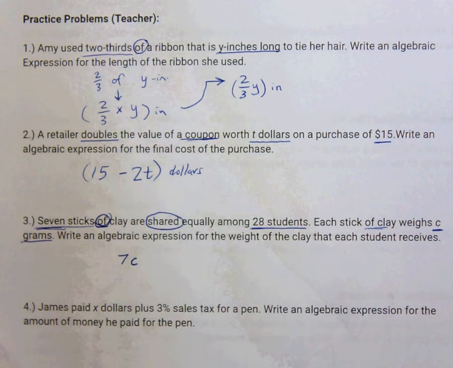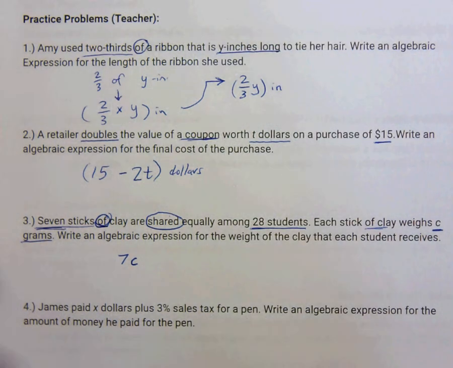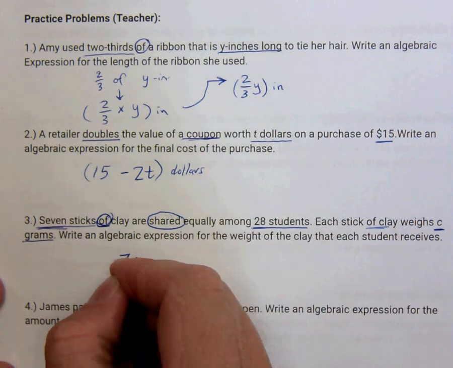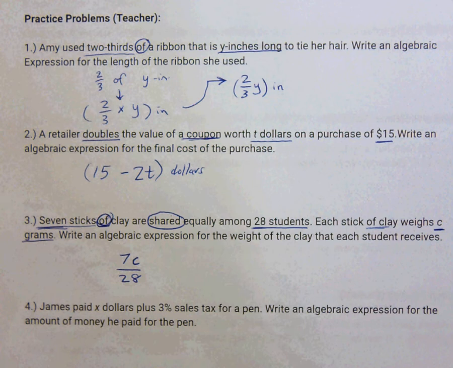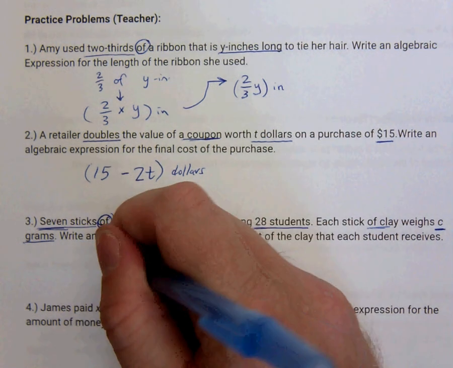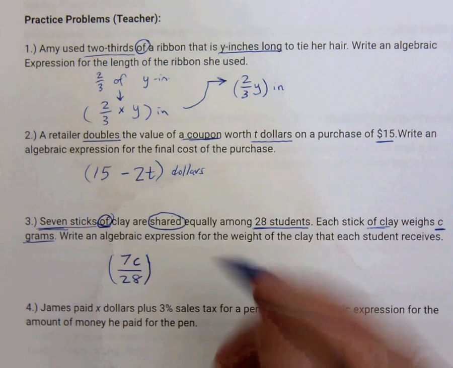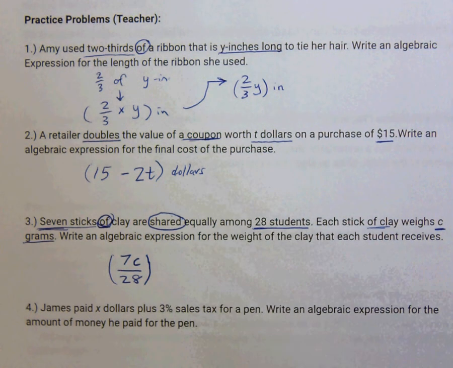And it is shared, okay, so "of" meant to multiply before. Here, shared, if I share with a bunch of people, I'm really just dividing up how much I have. So equally among 28 kids, 7C divided by 28. And I think that's everything we have. 7 sticks of clay are shared equally among 28 students. Each clay weighs C. I think that's it. Now, this is a little bit hard to notice, but this actually simplifies. And on the homework, anytime you can simplify, I'm going to ask you to simplify. So just know you need to look for that.